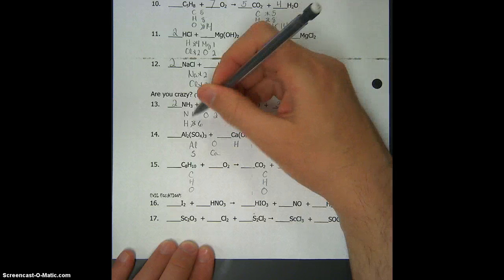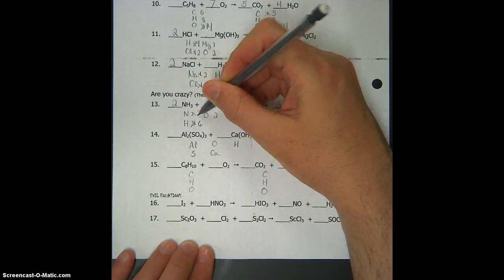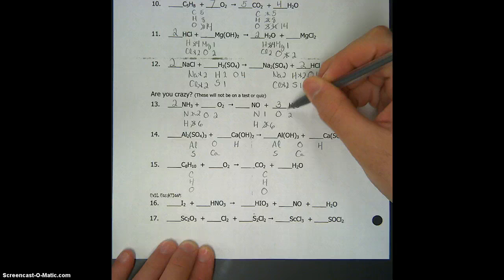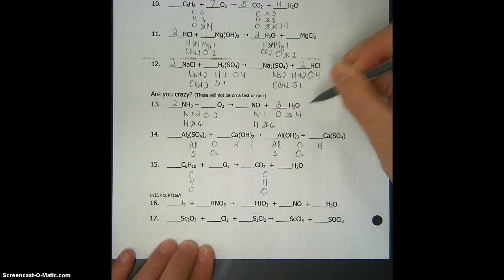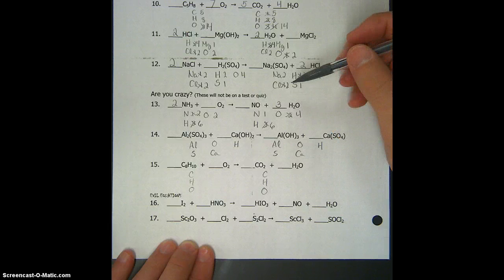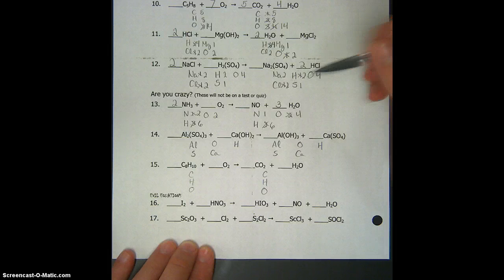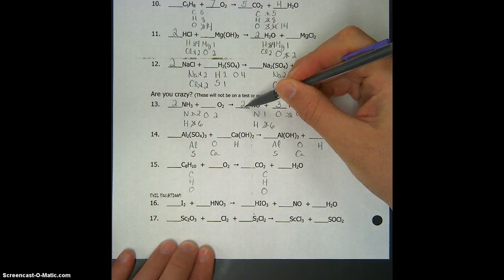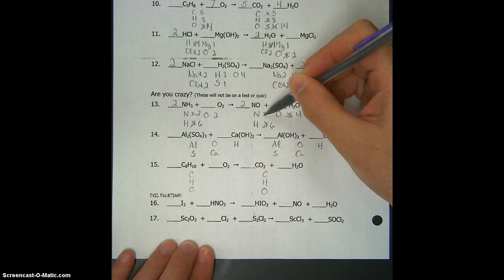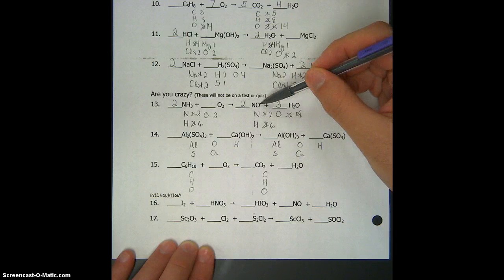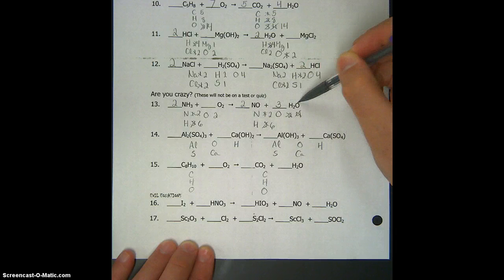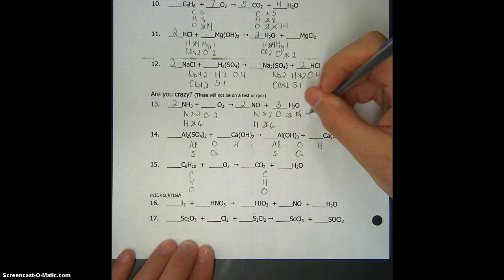That does affect my other inventories. Here I now have 2 nitrogens, and over here I'm messing with my oxygen total. I have 3 plus 1 more for 4 oxygens. So I'll look at what else doesn't match. Nitrogens don't match. Well, I'm going to put a 2 in front here. That will fix my nitrogens. I have to update my oxygen inventory. I have 2, and here I have another 3 for a total of 5 oxygen.